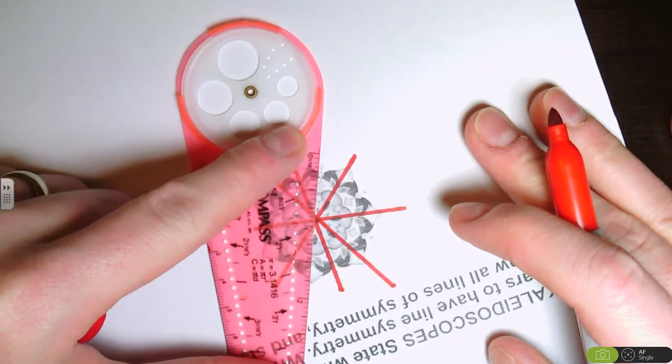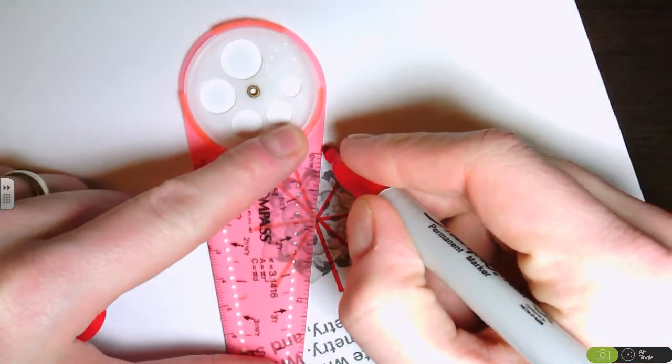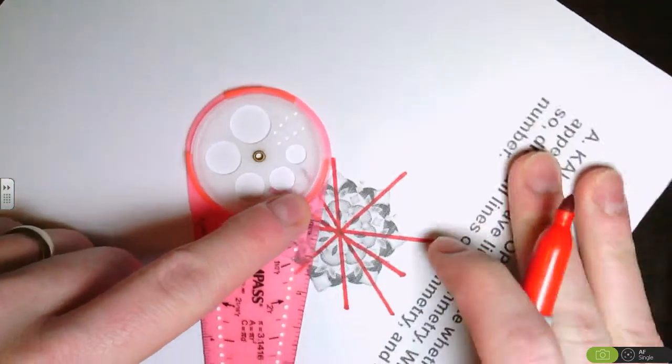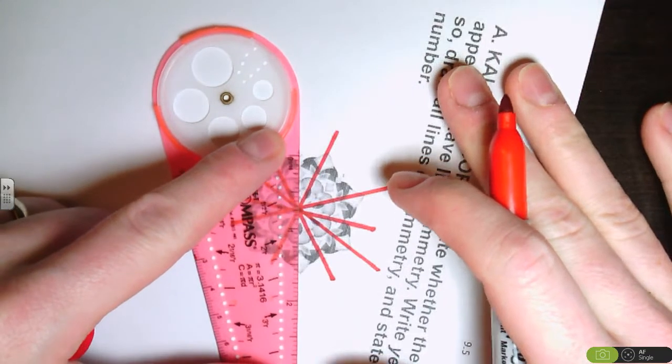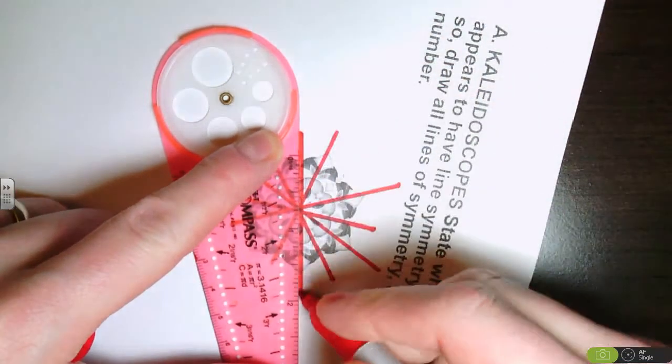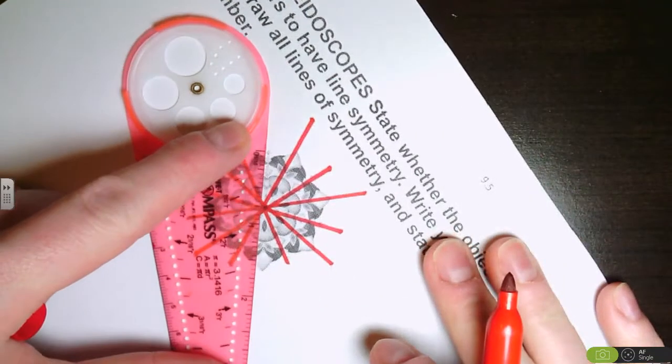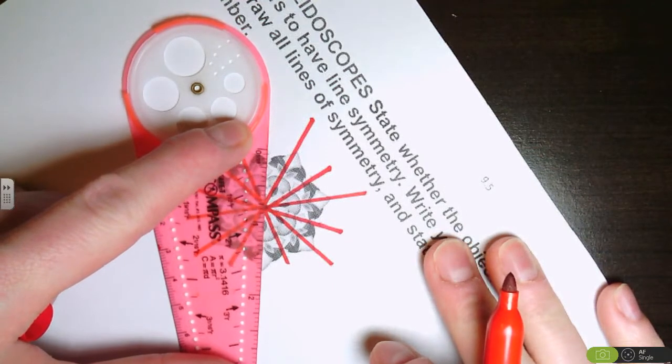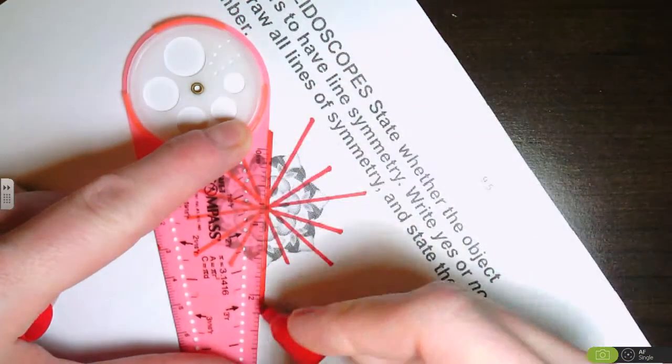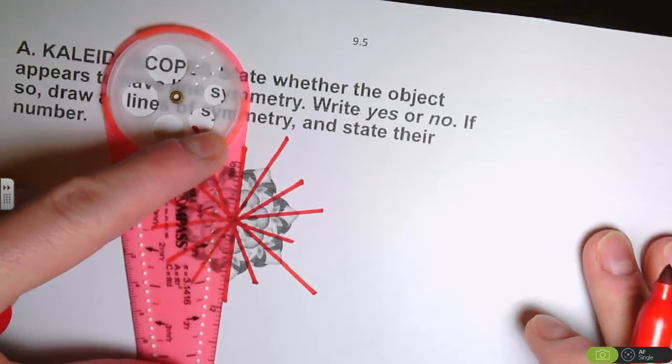Five. Six. And seven. Now I know it's seven because I counted as I went around, and the next time I come around, I come back to myself again.